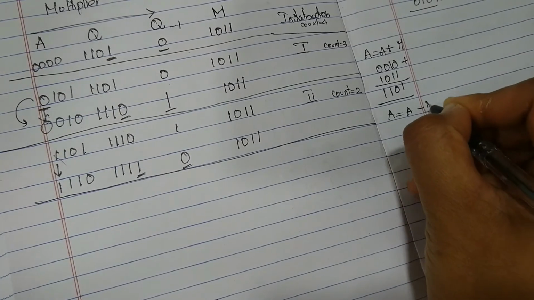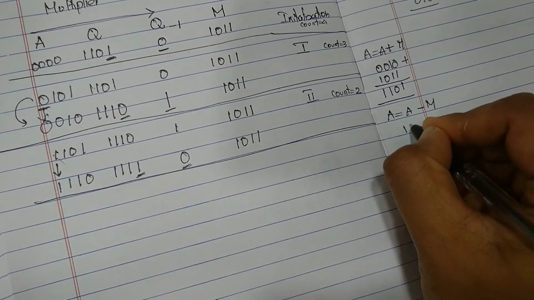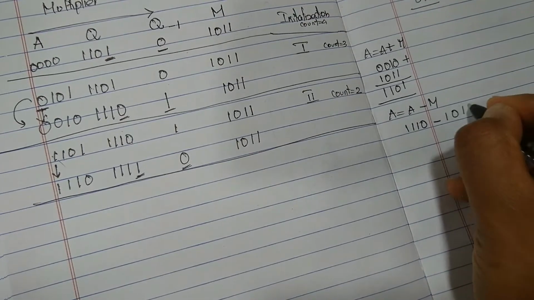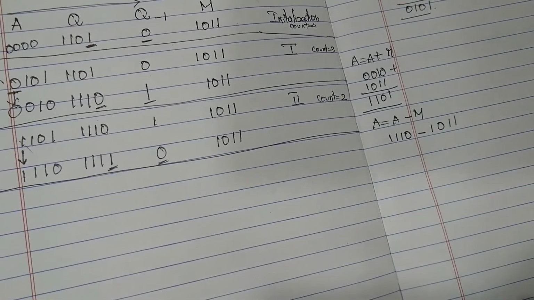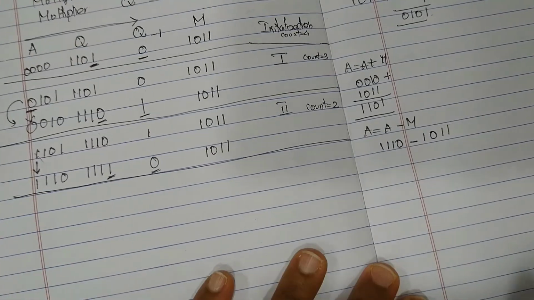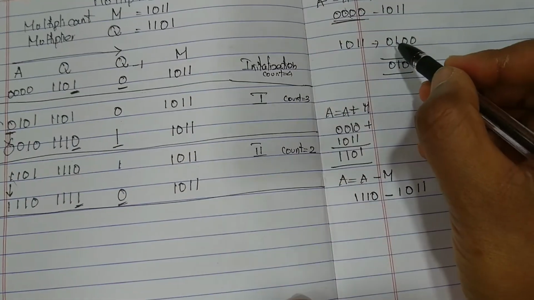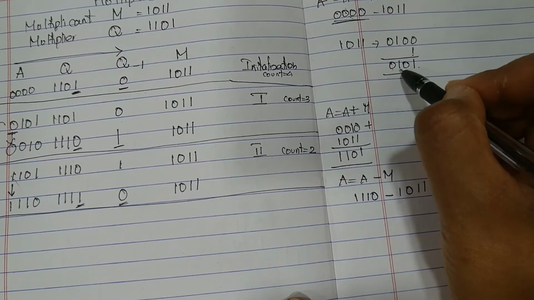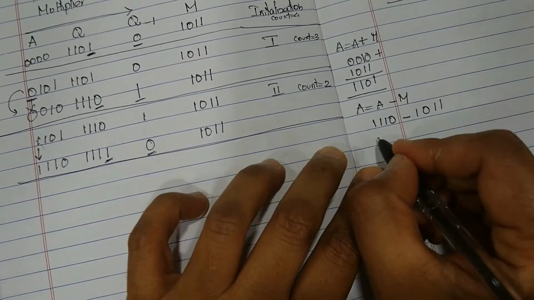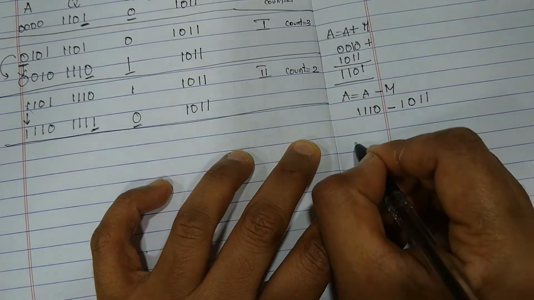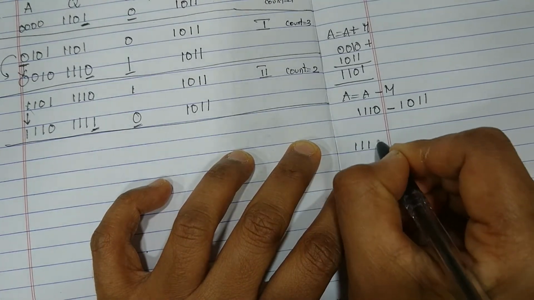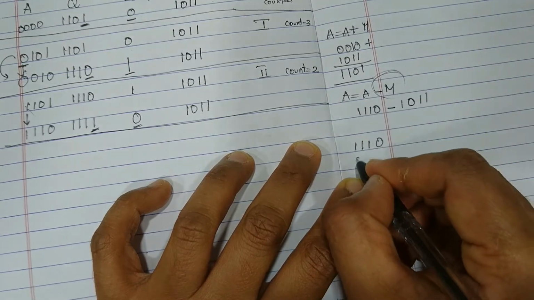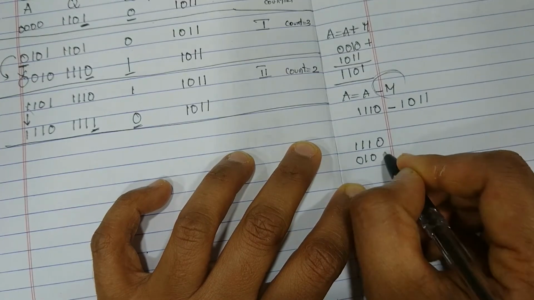Your A is 1 1 1 0. Your m is 1 0 1 1. The 2's complement: I already did the 2's complement. You take the first complement, you add a 1, you get 0 1 0 1. So I'm going to add it to the A. A is 1 1 1 0. 2's complement of m is 0 1 0 1.